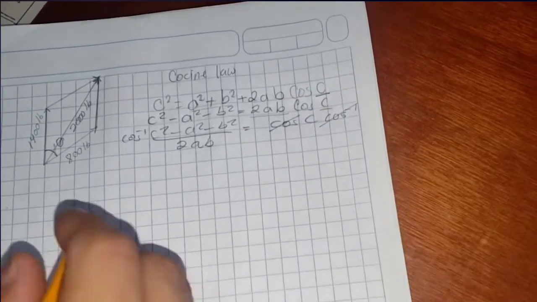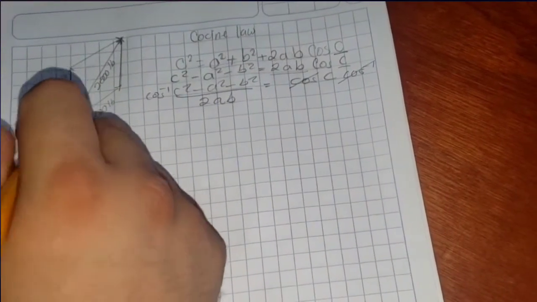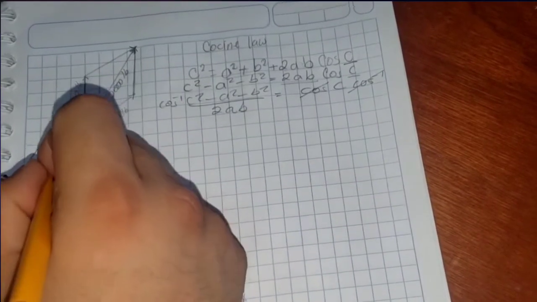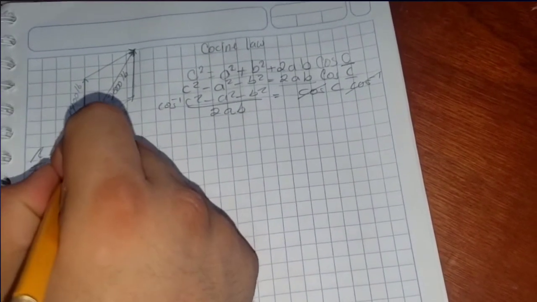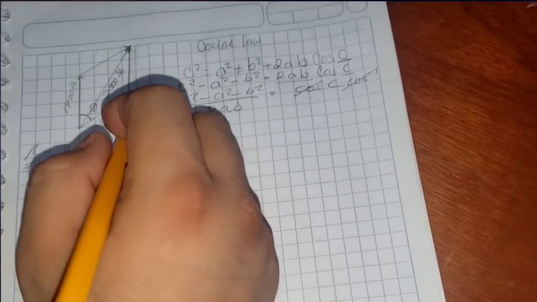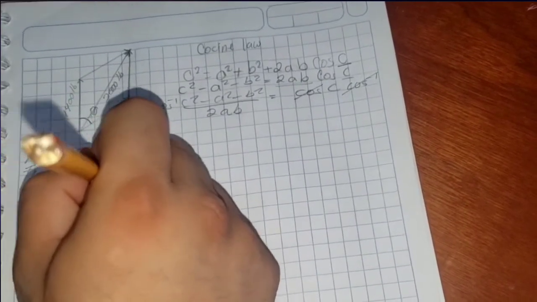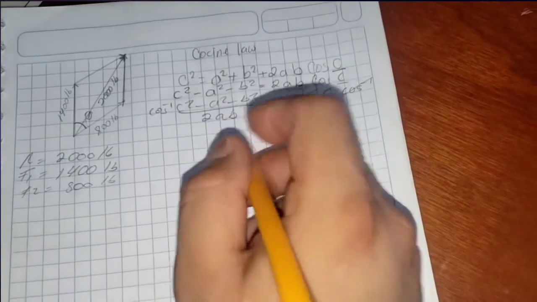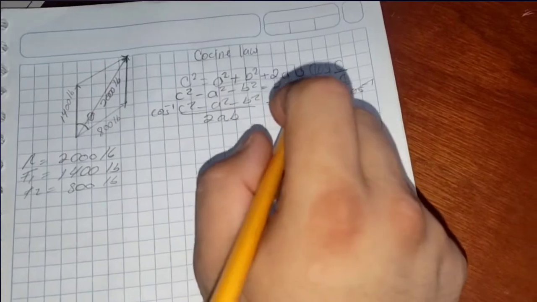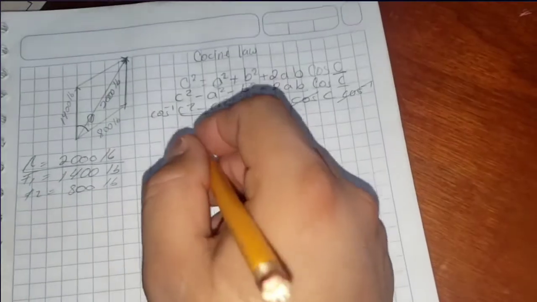Now we know that we have the resultant that is equal to 2000 pounds. The force 1 is 1400 pounds, and force 2 is equal to 800 pounds. Now for the triangle law, we can calculate the components of the resultant.